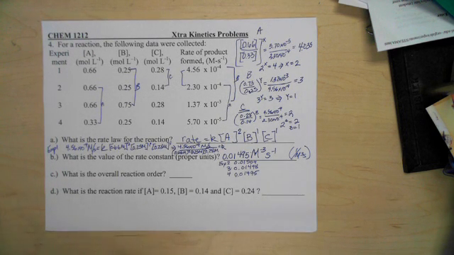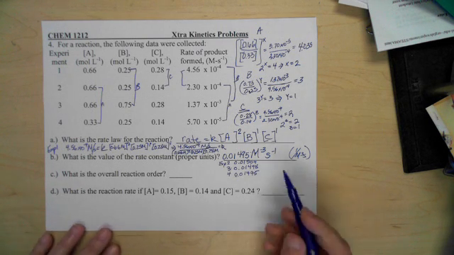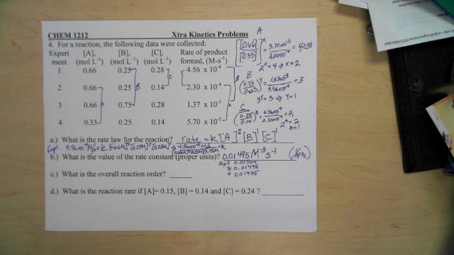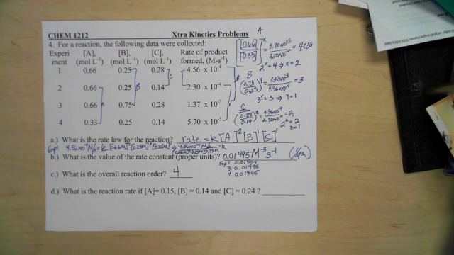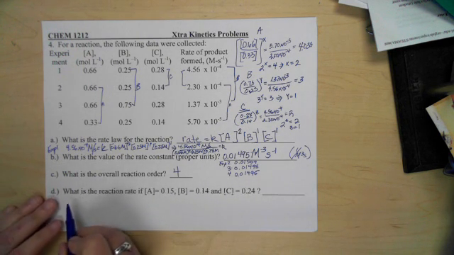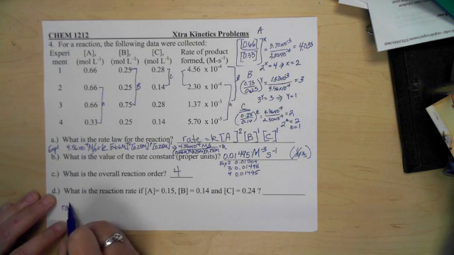Okay? Now, what's the overall reaction order? That's just adding up the exponents. So we have a 2, a 1, and a 1. Last time I checked, 2 plus 1 plus 1 is 4. Okay? Then what is the reaction rate if A, B, and C are given? So we go back to our rate law. We're looking for rate.